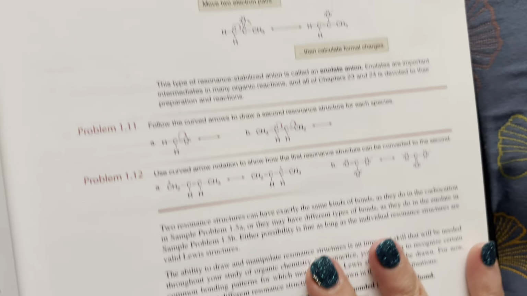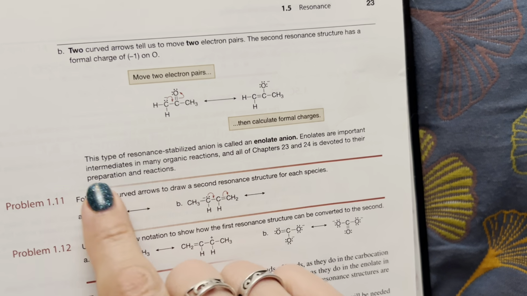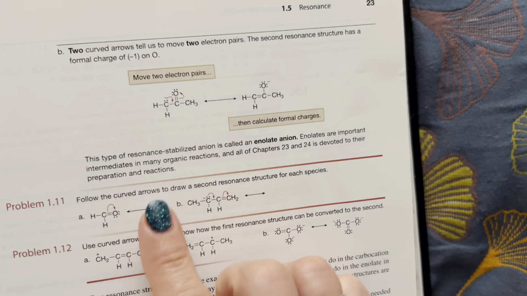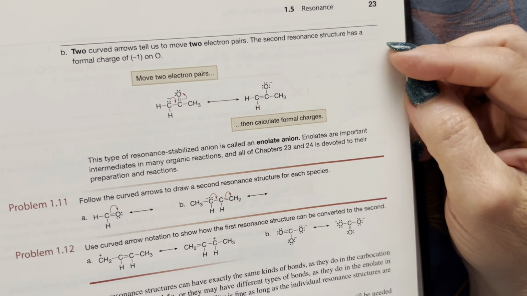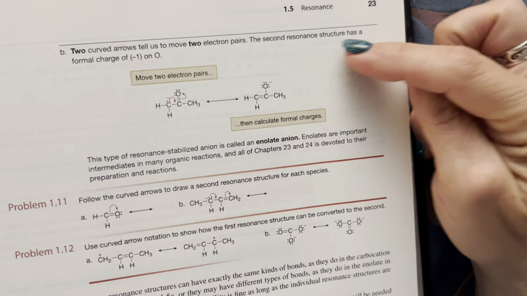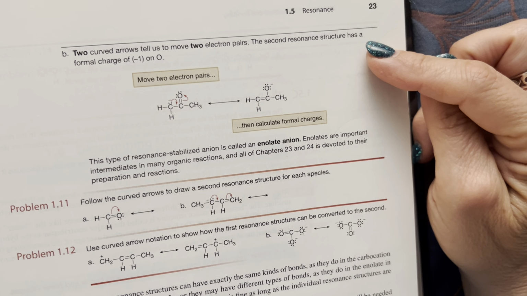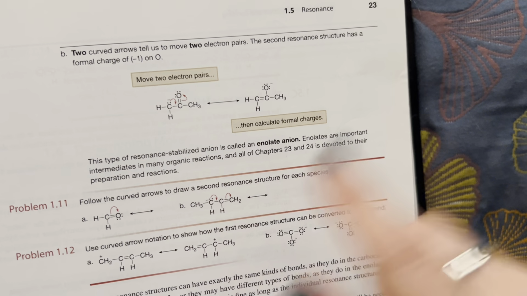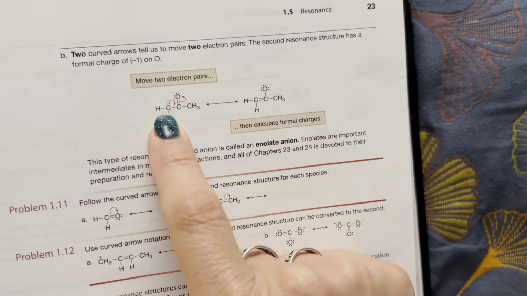Okay, let's take another example. Example B, right? Two curved arrows tell us to move two electron pairs. The second resonance structure has a formal charge of -1 on the oxygen. In this original structure, we had a negative charge on the carbon.